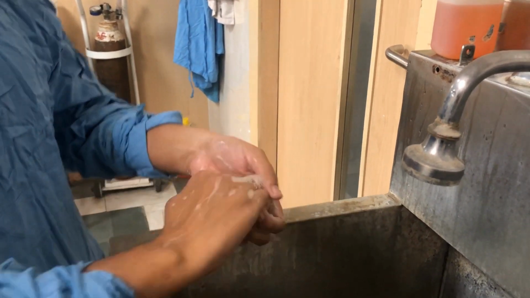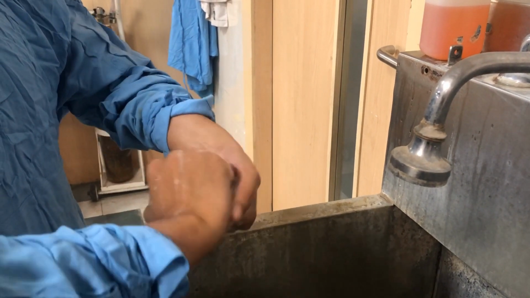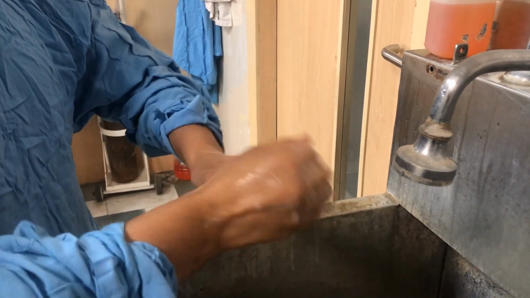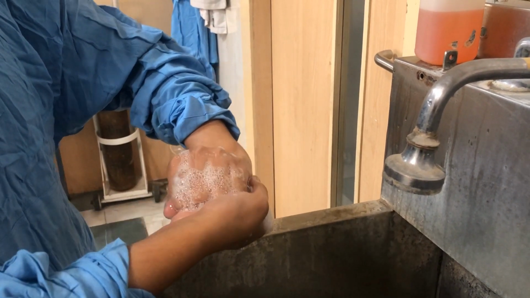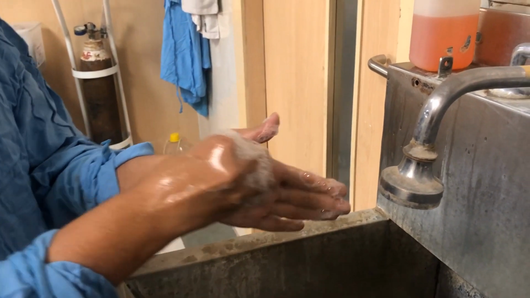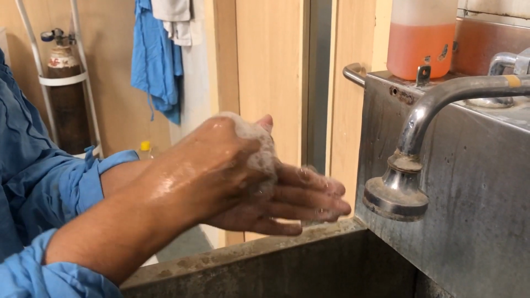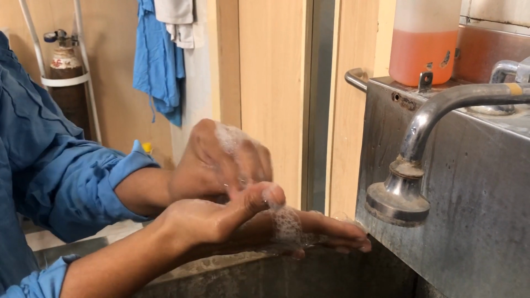The knuckles, 1, 2, 3, 4, 5. The nail tips, 1, 2, 3, 4, 5.